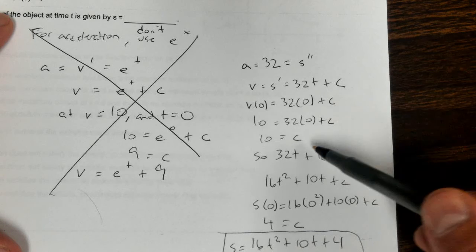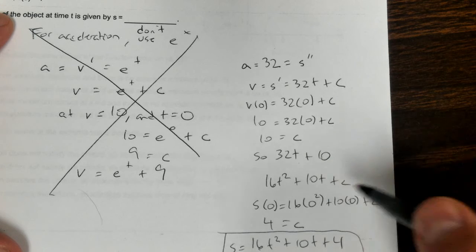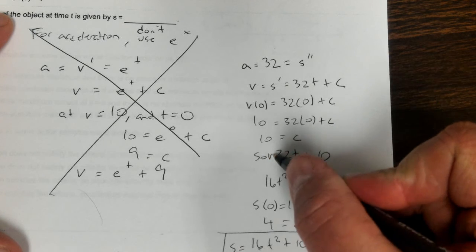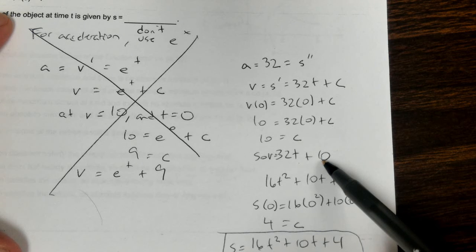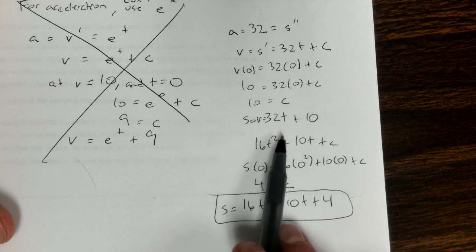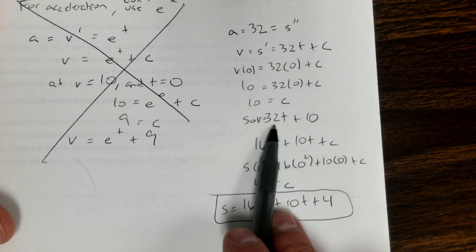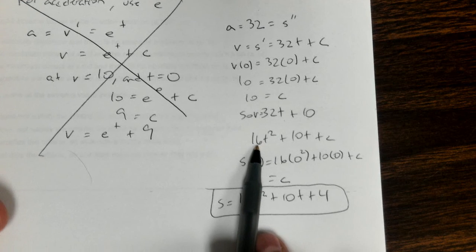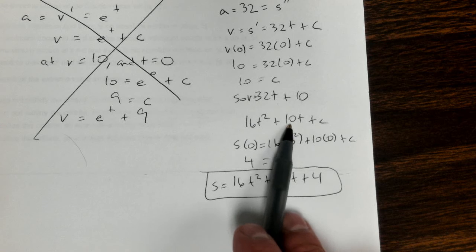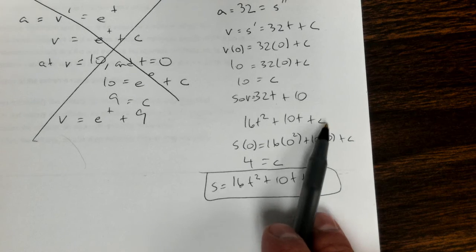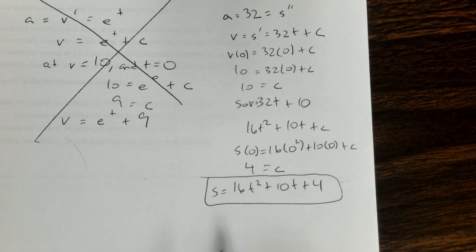That means you turn into this equation, v equal 32t plus 10, and then if you need 32, we need to do 16 times 2, so we have 16t squared plus 10t plus c, and then figure out it's 4.